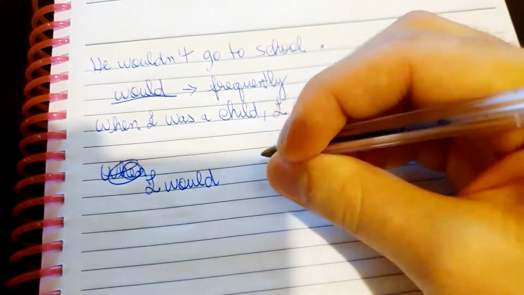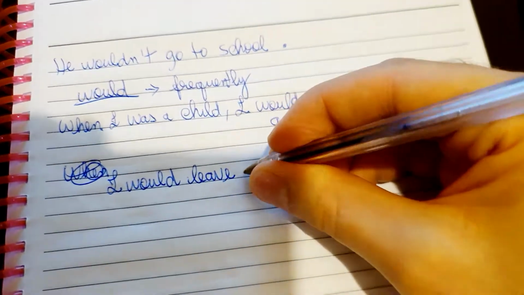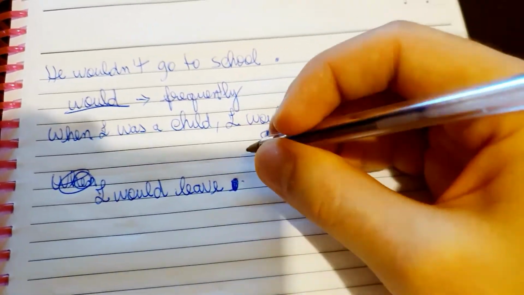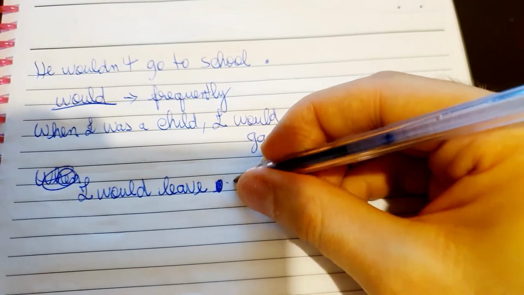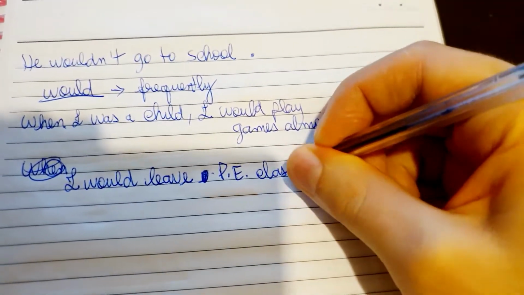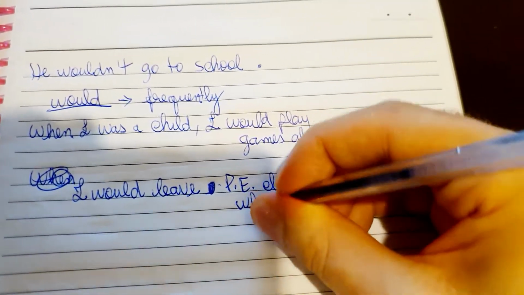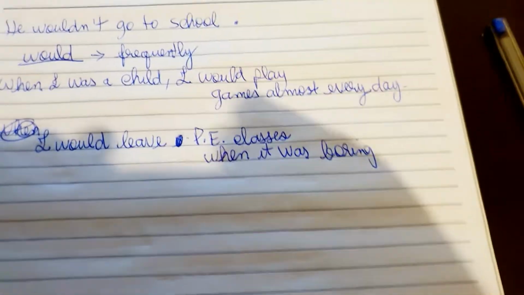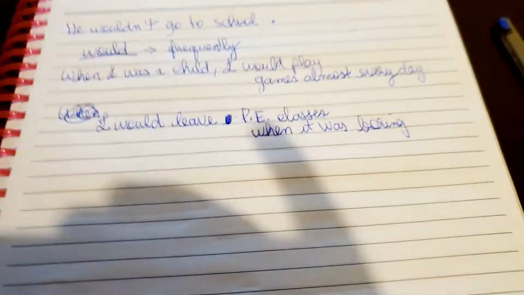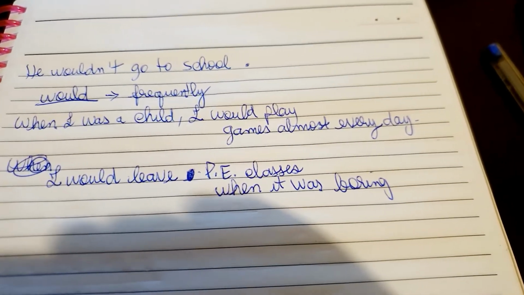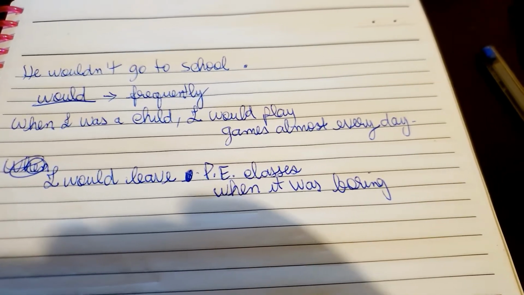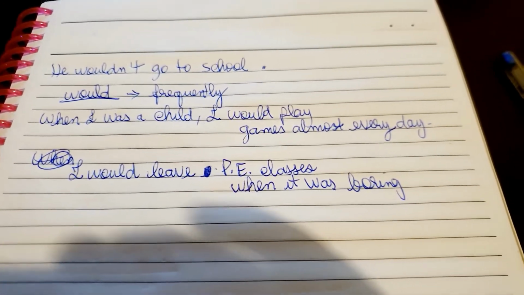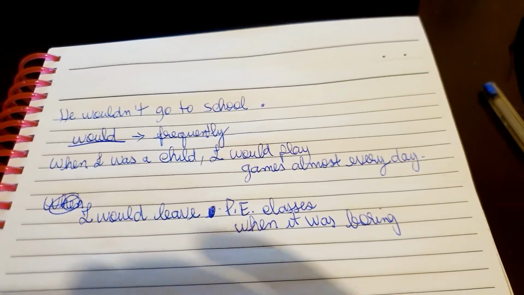I would leave PE classes when it was boring. It's something that maybe I haven't talked about. I hated physical education classes when I was a child. And when I realized that the classes were bad enough, I would just leave. Okay, so it's something that happens. It's a pattern in my behavior, right?